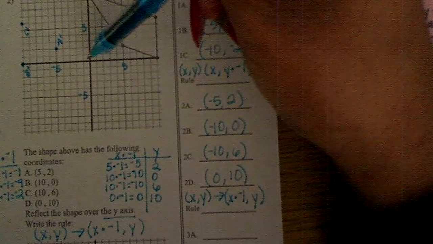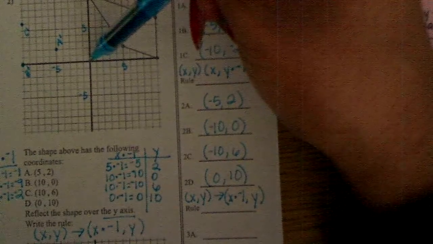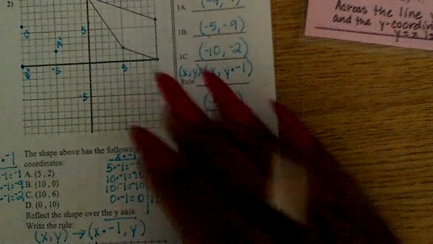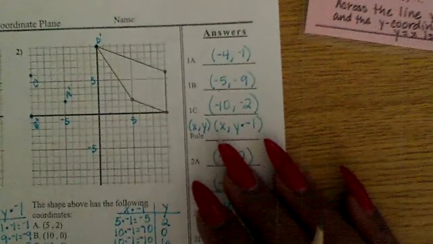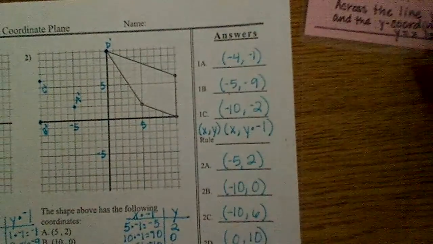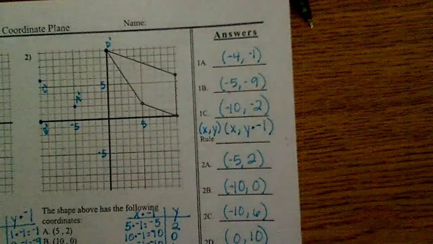So I don't go anywhere on my x-axis, and I'll go up 10. It's D prime. And then I'll connect my dots as straight, I'm sorry, I had that out of the picture. As straight as I can.